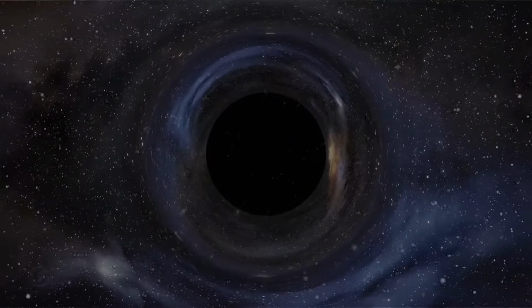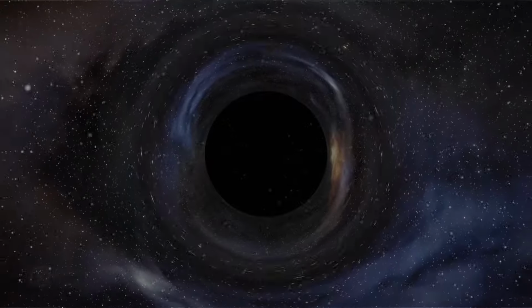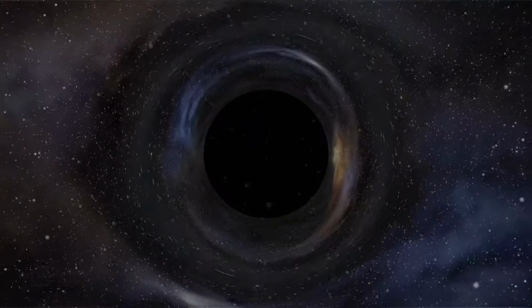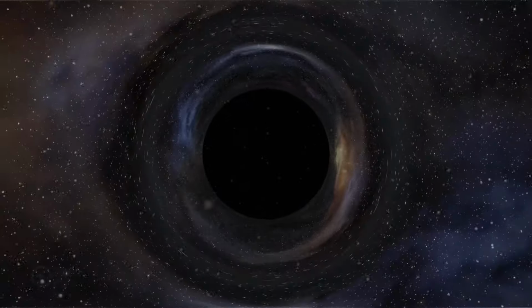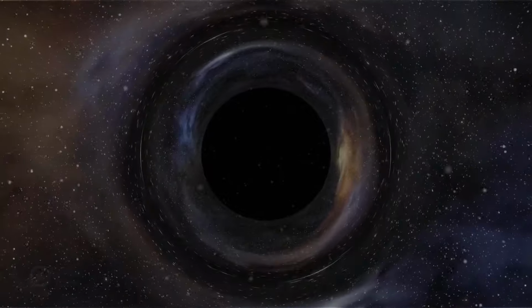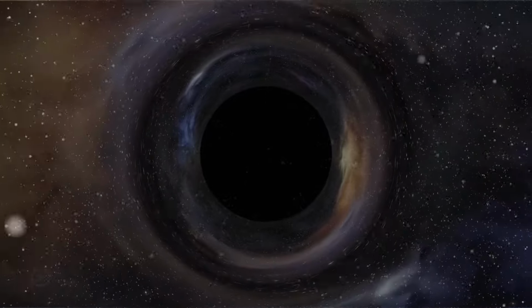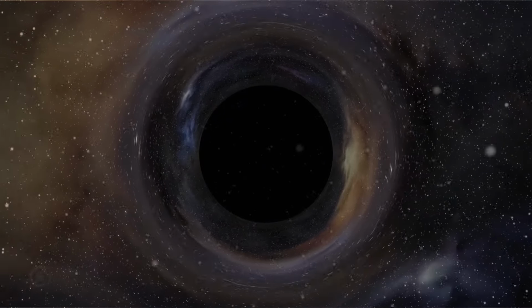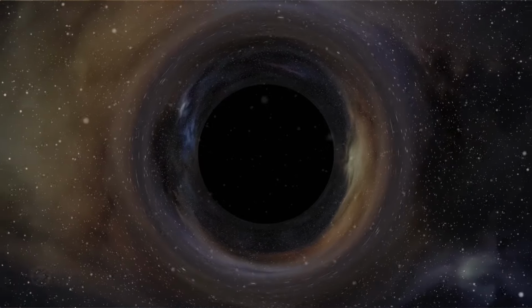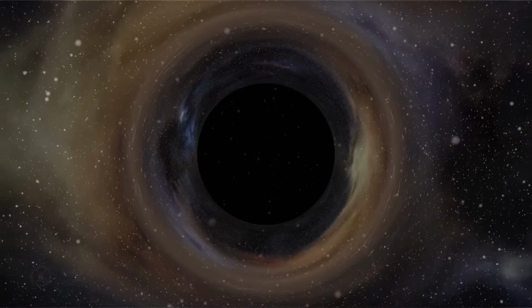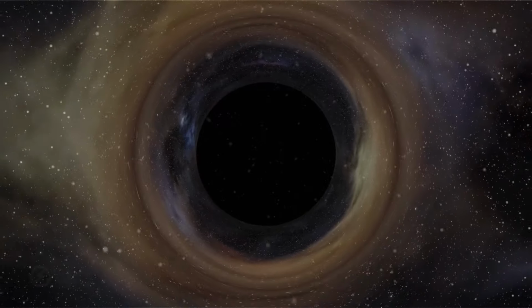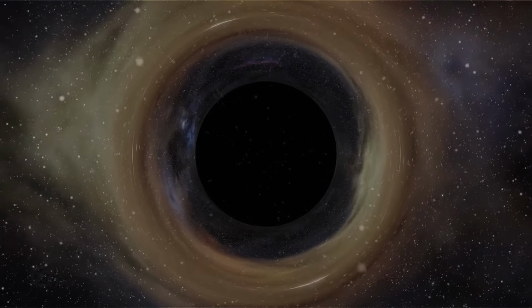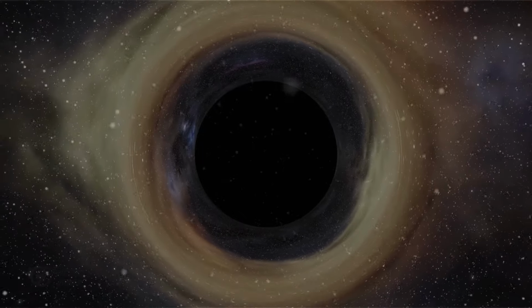In theory, if you orbited just outside the event horizon of a supermassive black hole, you could experience only a few hours while billions of years passed in the outside universe. This idea, though dramatized in science fiction films, is consistent with relativity. Though surviving such proximity would require precise orbital conditions and protection from tidal forces.